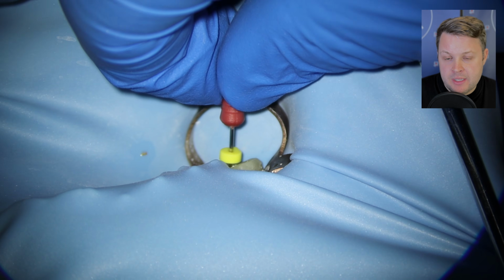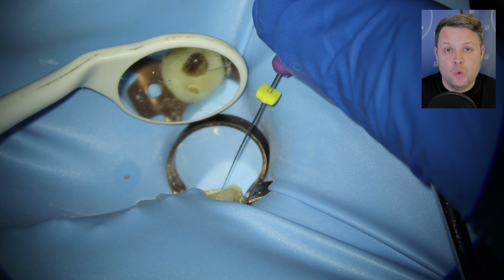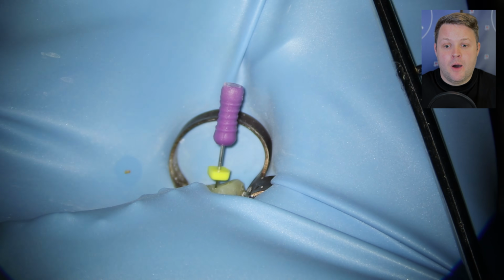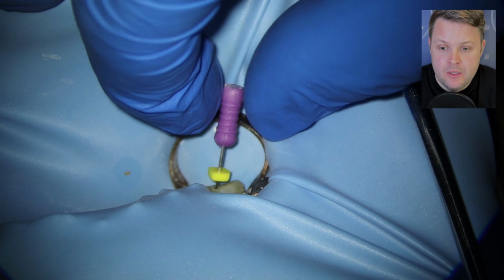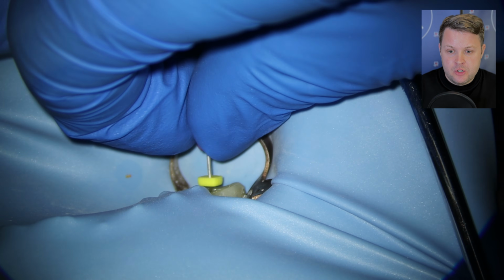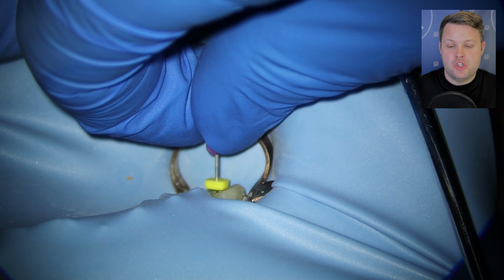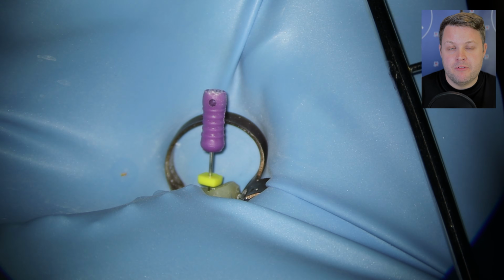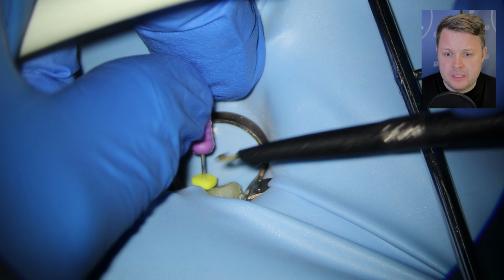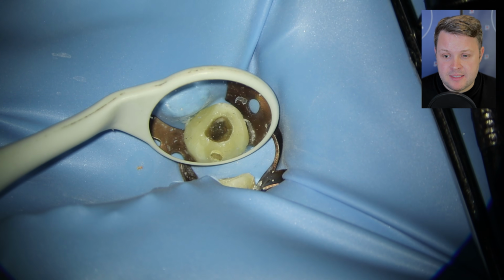More than likely, the reason it's not going all the way to 0 in this case is either there is complicated anatomy, or some of the sealer blocks the end. So I'm being really careful here with the size 10 K file. It's super easy to fracture these files, so you just have to be really careful. Again, I'm putting the apex locator on, and I'm definitely not getting to 0.